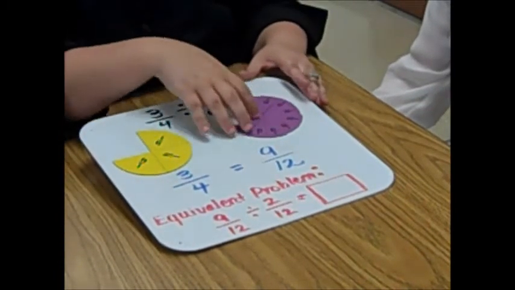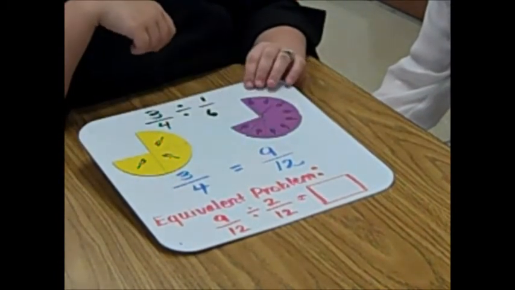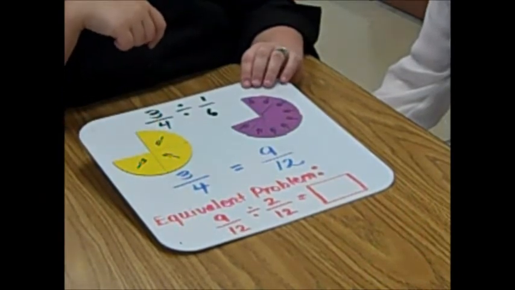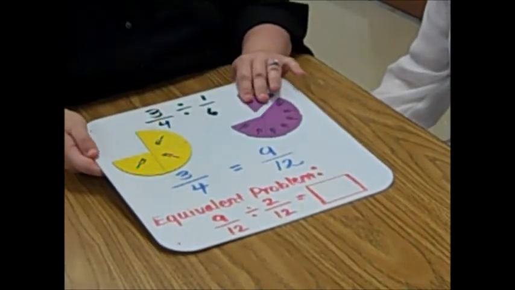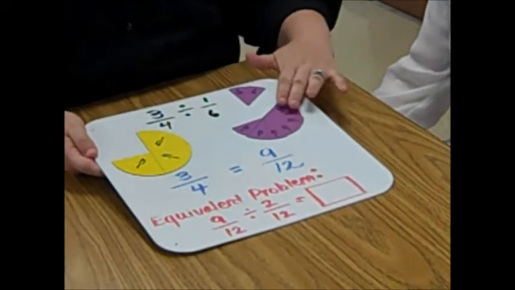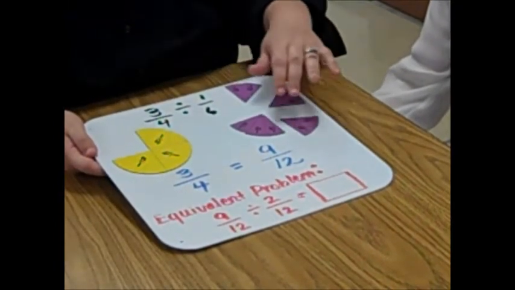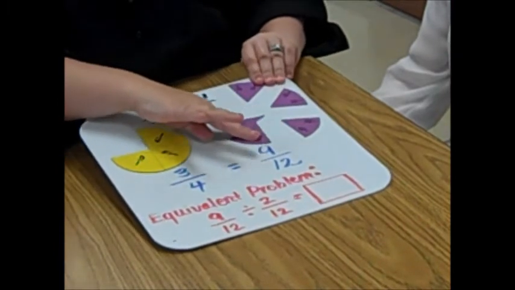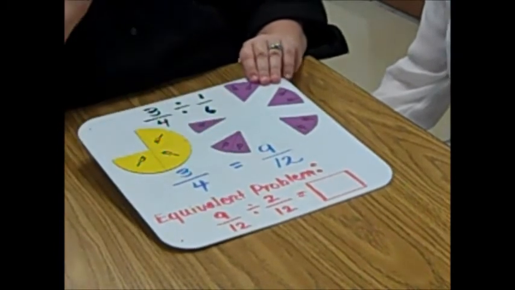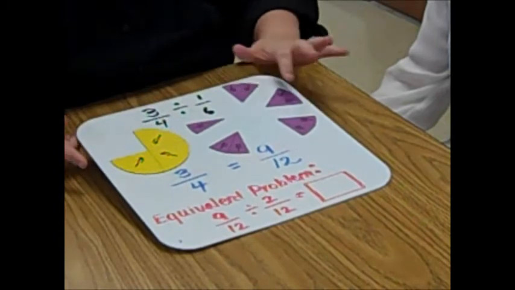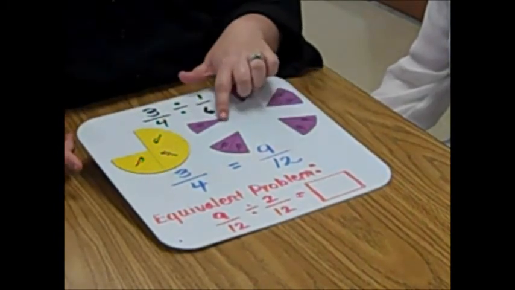So if this is 9/12, I'm going to start pulling groups to figure out how many groups of 2/12 are in 9/12. This is 2/12. Here's another group of 2/12. Here's another group of 2/12. Here's another group of 2/12. And then I have a 12th left over. I can see that I have 1, 2, 3, 4 groups, and then I have a 12th.